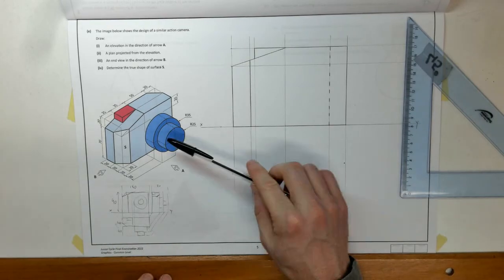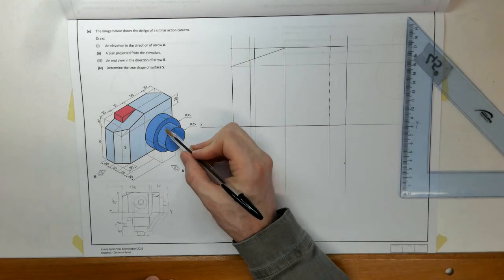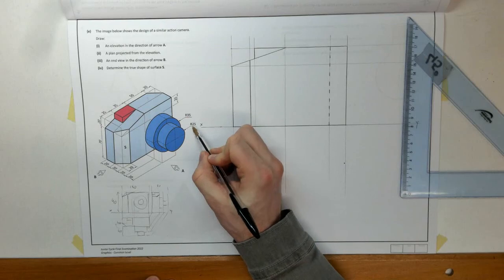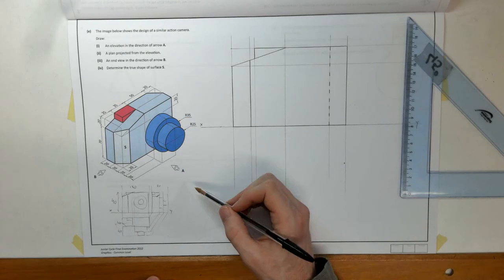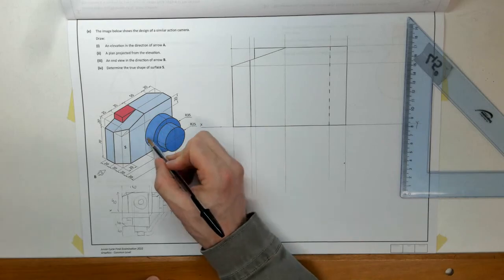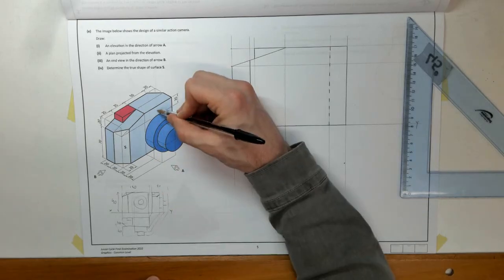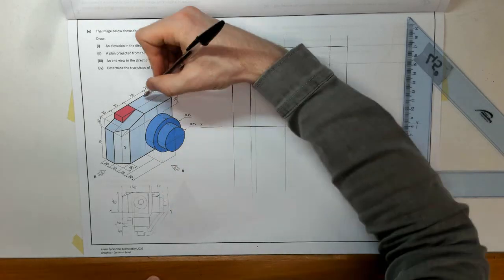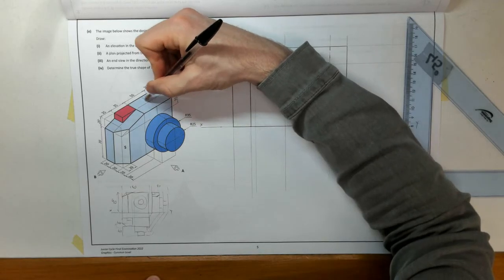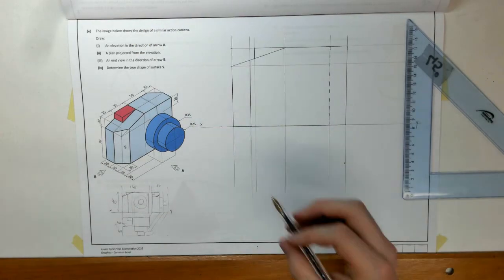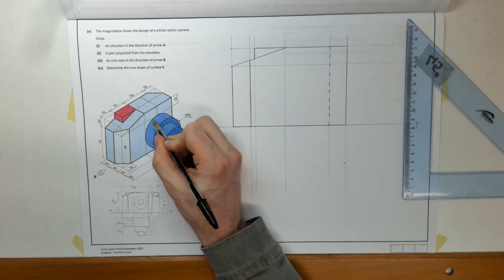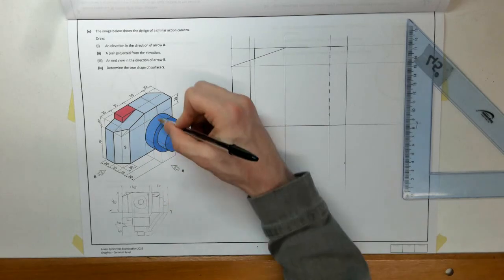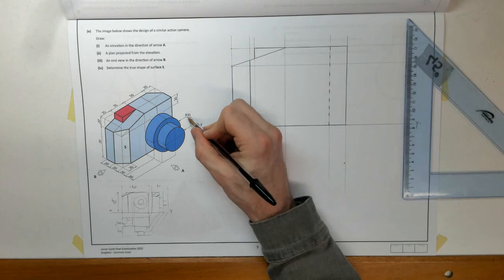So onto my lenses then. We can see that it's radius 35 and radius 25, and the distance down is there. So I'll add in a few little marks here just to show you. The distance from there to the center is 35, because that's the radius 35.